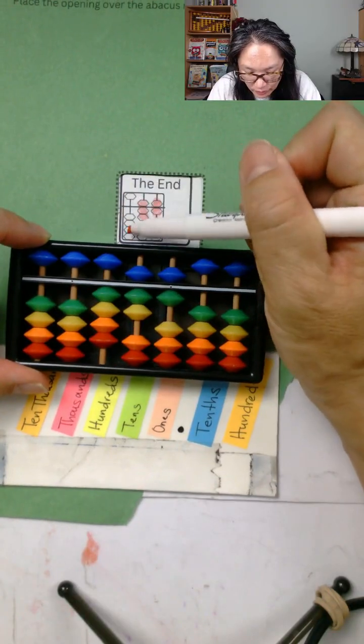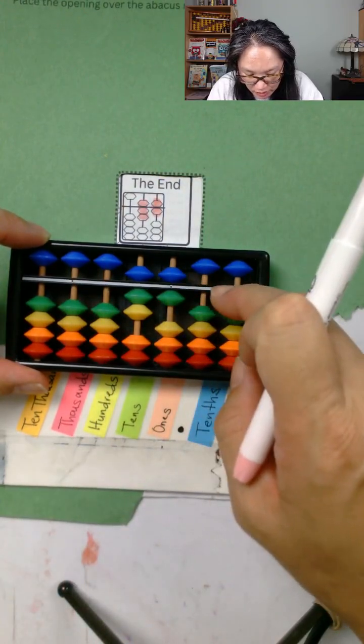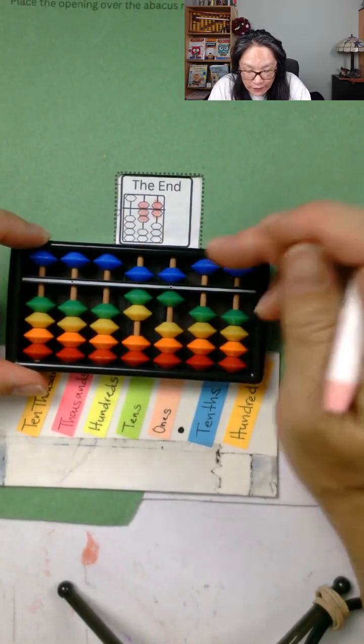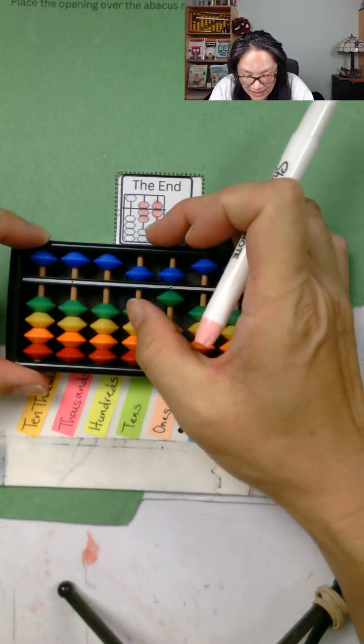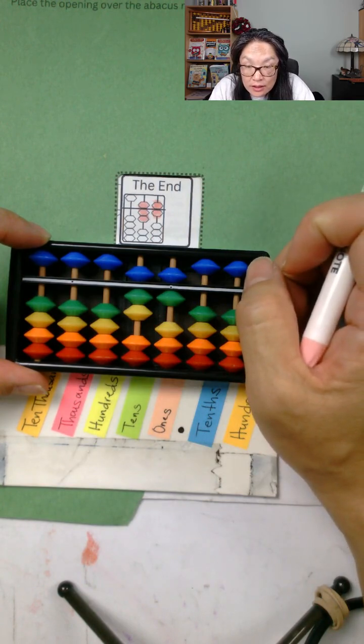That's the reason why we want to look at the columns. Every column, if the beads are touching the horizontal bar, that's what's being counted. So we know that this is 0. So 56 looks like this. What is this one? 70. 5, 6, 7. Does that make sense, Gil?